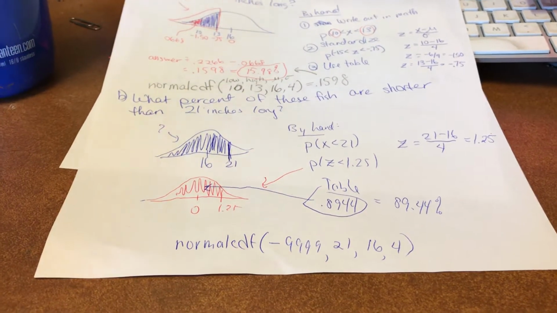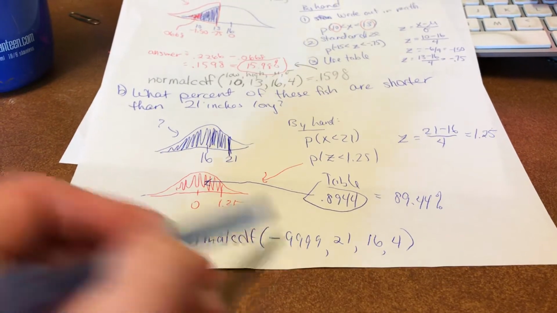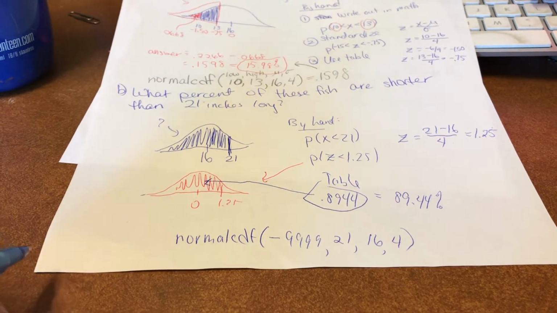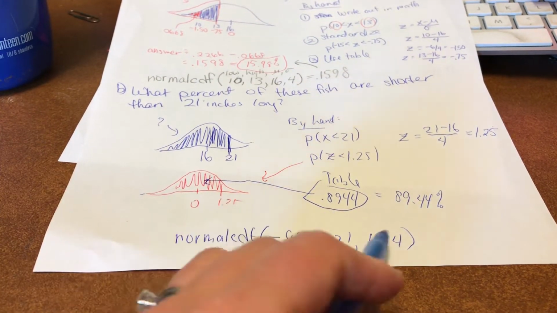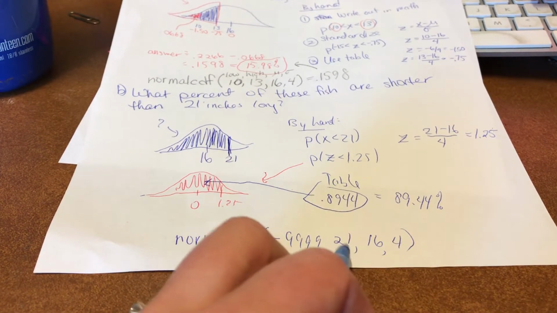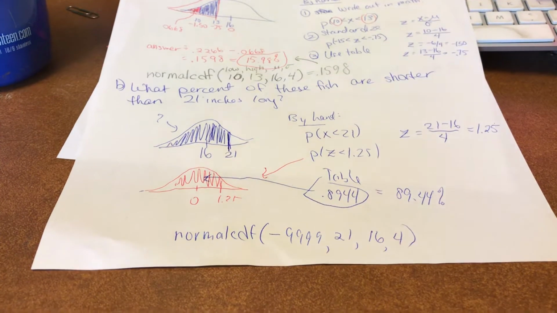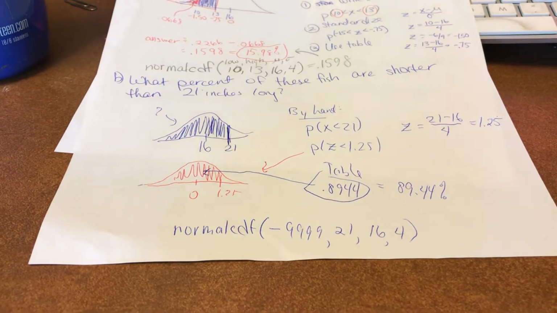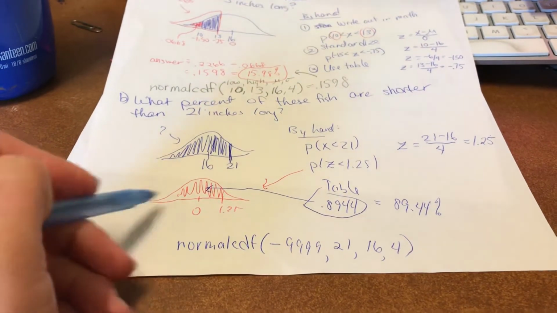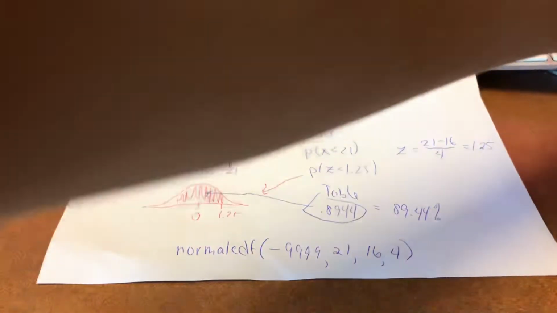And you know what? You're right. Some people will put 0 here, but it really doesn't matter as long as your numbers are far away from the other numbers. You're going to get basically the same answer, so put in 0 if it makes you happy. Technically, normal's going forever. So I'm going to go to my calculator.